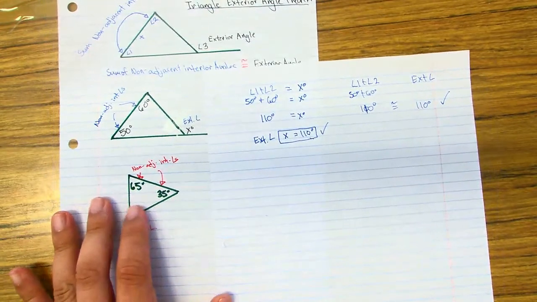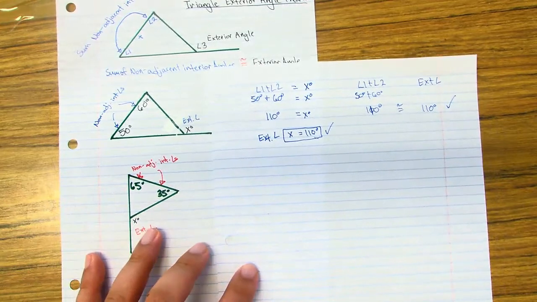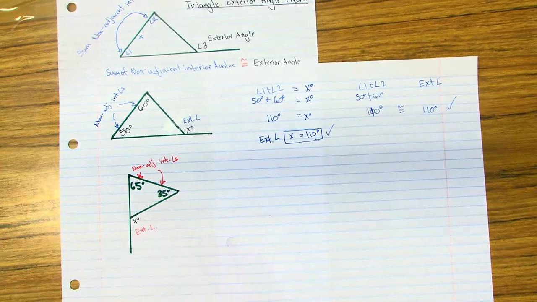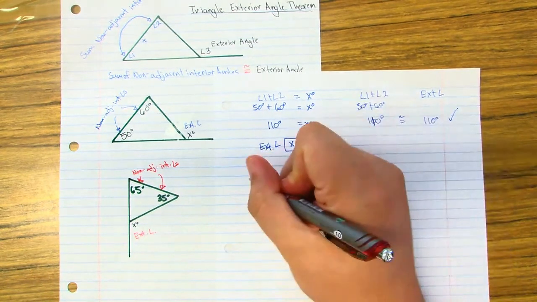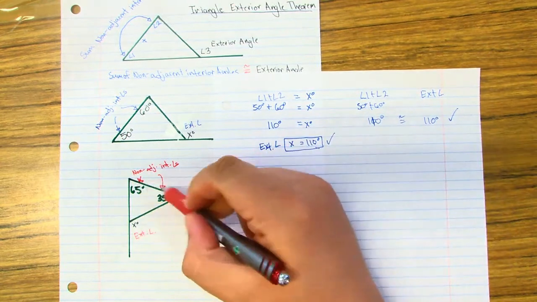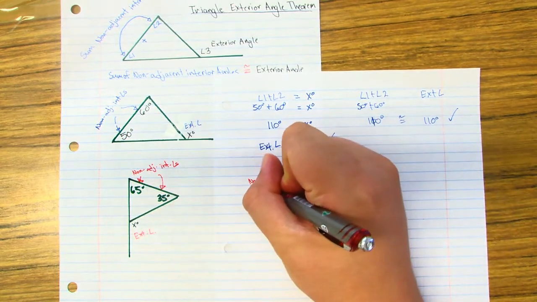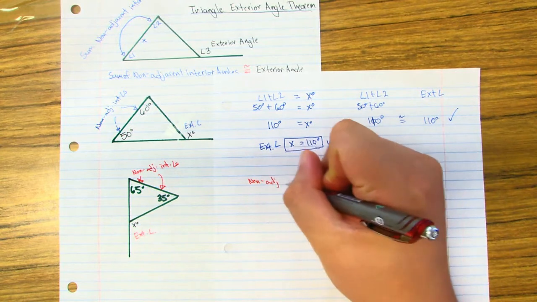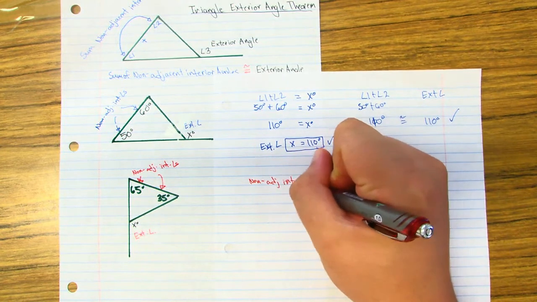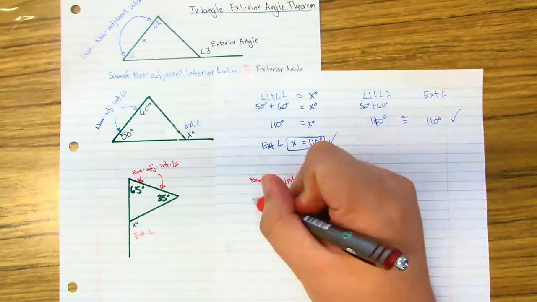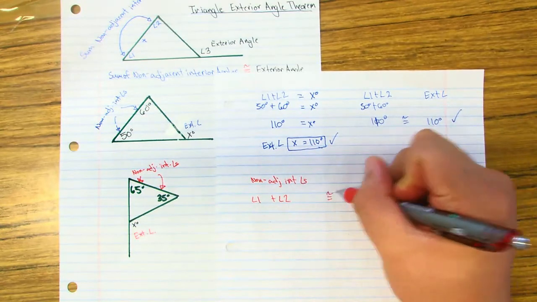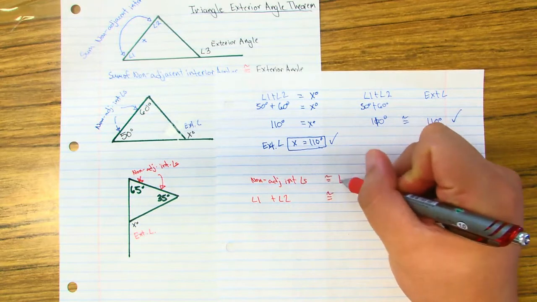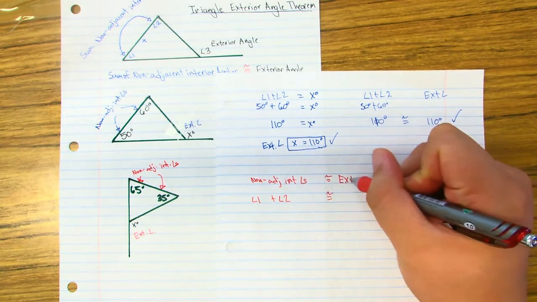I want you to try it out, right? We did one example and I want you to try it out as well. What is the answer for the exterior angle in this example? Okay. So here, how do we get x equals 100? Once again, we're going to add the non-adjacent interior angles, angle 1 plus angle 2, and it will be congruent to the exterior angle.